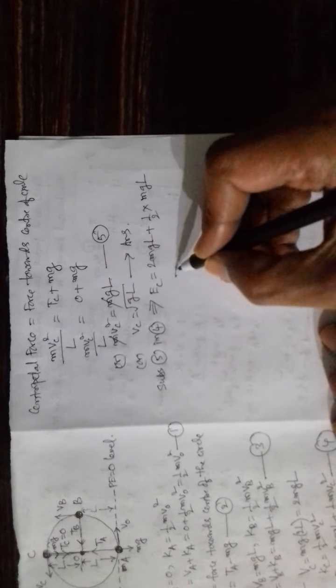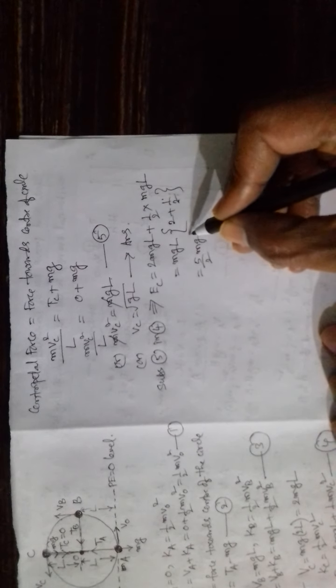EC is equal to 2mgL plus half into m vc square. m vc square is equal to mgL. So taking mgL common, here 2, here 1 by 2. 2 to the 4 plus 1, 5 by 2. 5 by 2 mgL. This is equal to 5 by 2 mgL. This is the sixth equation.